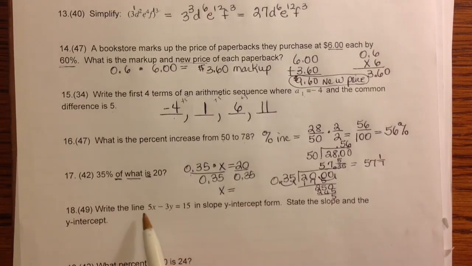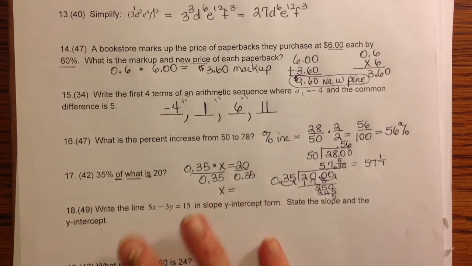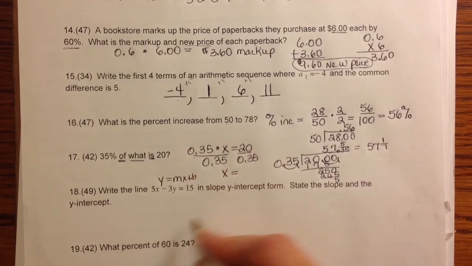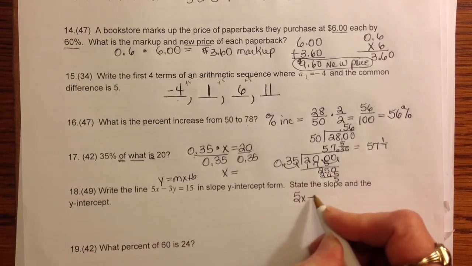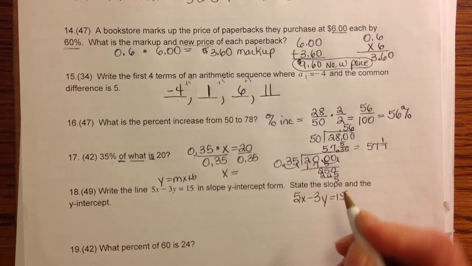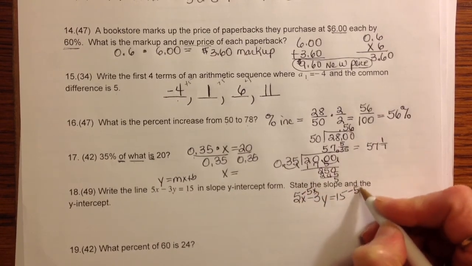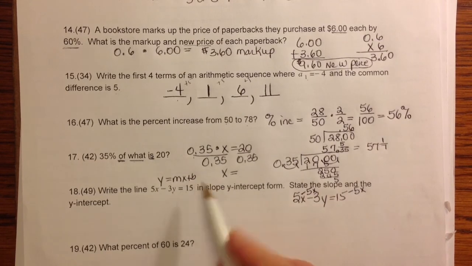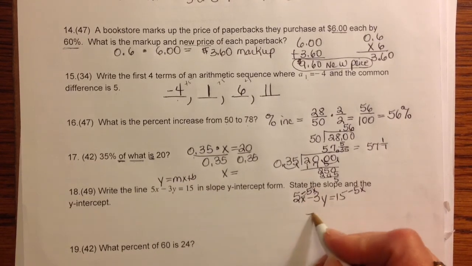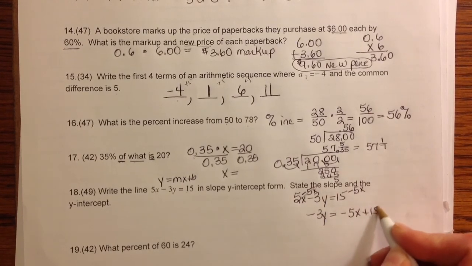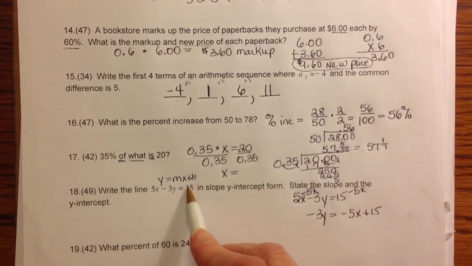Number 18, write the line 5x minus 3y equals 15 in slope-intercept form. State the slope and the y-intercept. Again, we need to make it look like y equals mx plus b. So I'm going to write it over here. And the first thing I'm going to do is get rid of the 5x. Now remember where I'm trying to go. When I write that, I'm going to write negative 3y equals, and I'm going to write the negative 5x plus 15. Because I want it in that format.